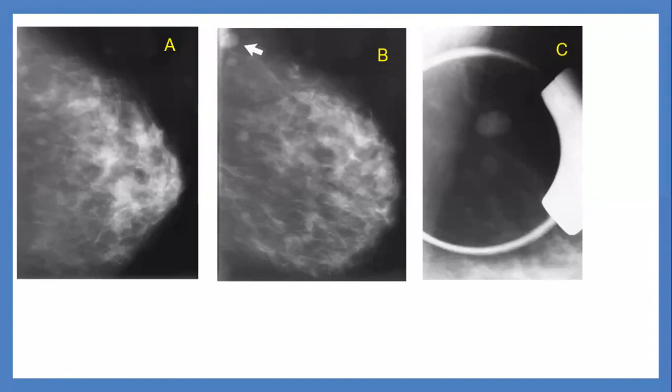The compression magnification view showed it to be also oval and circumscribed. I cannot appreciate a fatty hilum, but the position is near the blood vessel. So we need another imaging modality, ultrasound. Before that, I would look for other lesions within the breast. What do you suspect for that lesion?